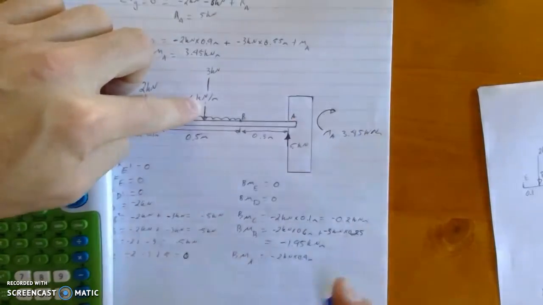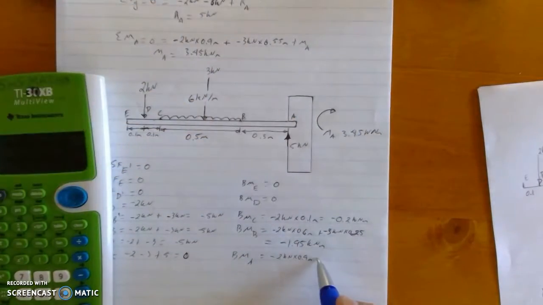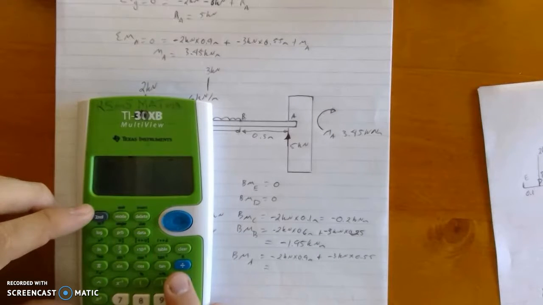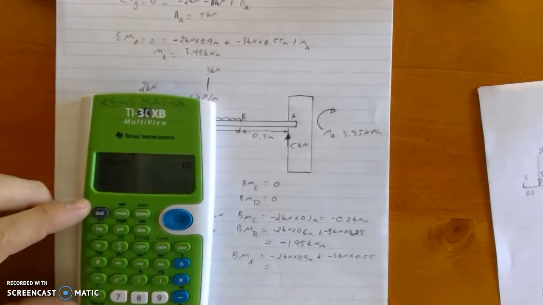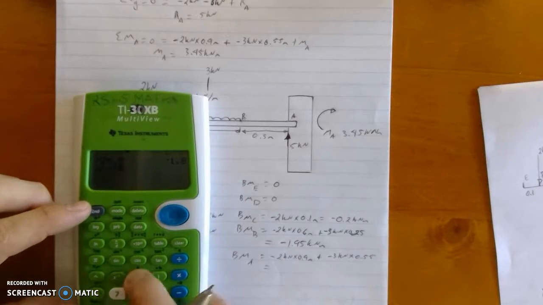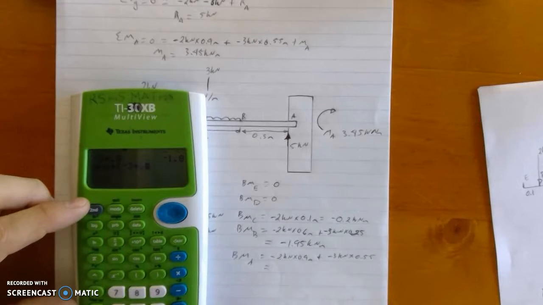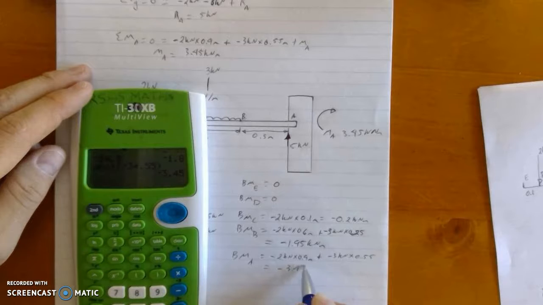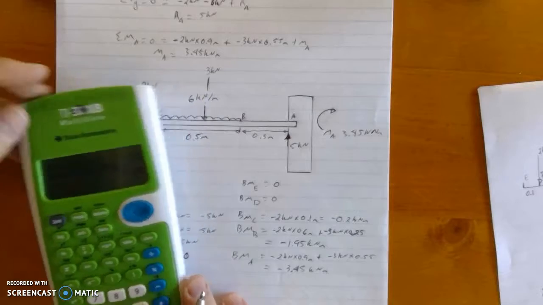Plus you have the 3 times, now that distance is 0.55. So plus negative 3 kilonewtons times 0.55. So we get a grand total of negative 2 times 0.9 plus negative 3 times 0.55. Now you have a negative 3.45 kilonewton meter shear force there.